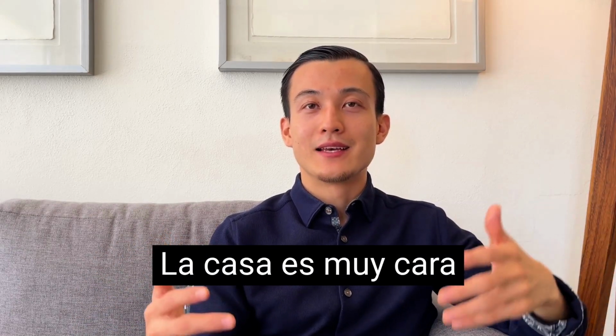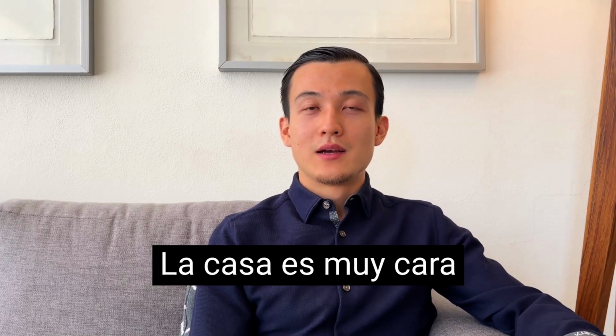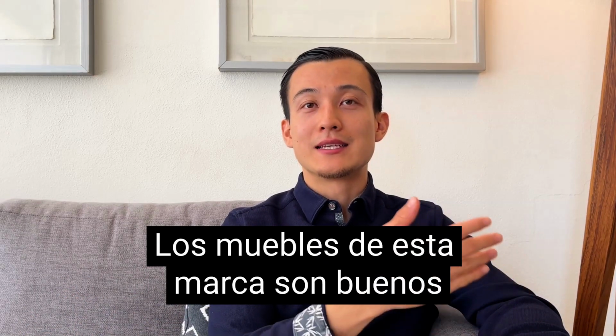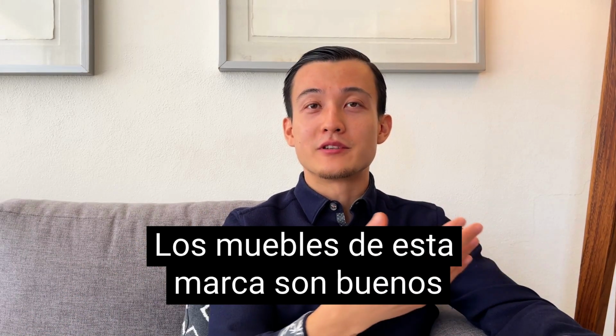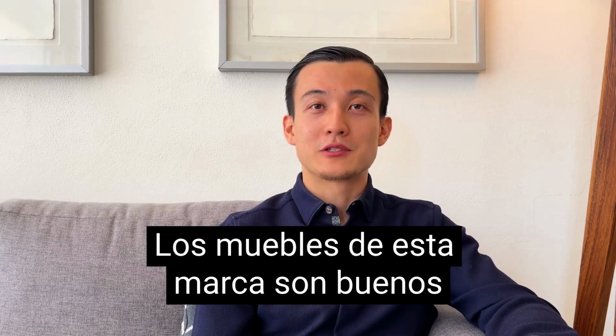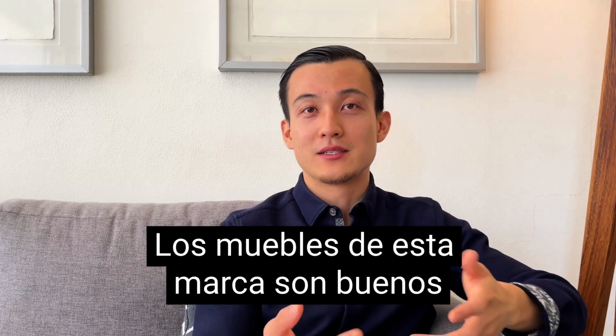Next example, la casa es muy cara. Casa, house, as you can see, ends in a, and normally it means it's a feminine noun, which is why we need to align everything else in that sentence along with that fact. That's why we said esta, this, but in the feminine singular version. Esta casa es muy cara, expensive, also needs to be in the feminine singular version, which is cara. Final example, los muebles de esta marca son buenos. The furniture of this brand is pretty good. And obviously furniture in English is uncountable, but in Spanish, it's countable, which is why we have los muebles, basically like pieces of furniture. You can understand it that way.